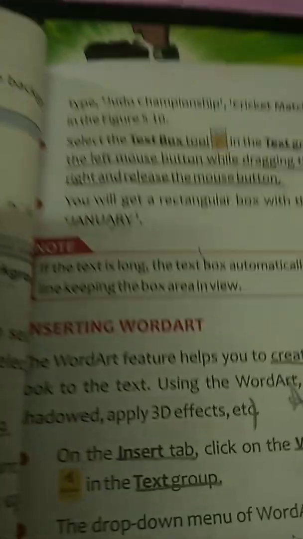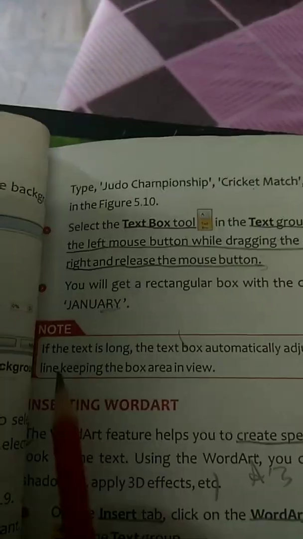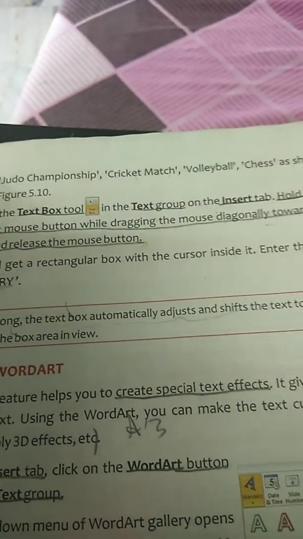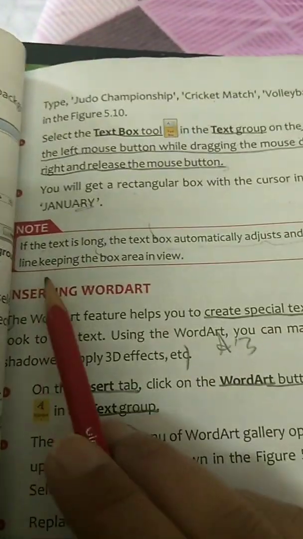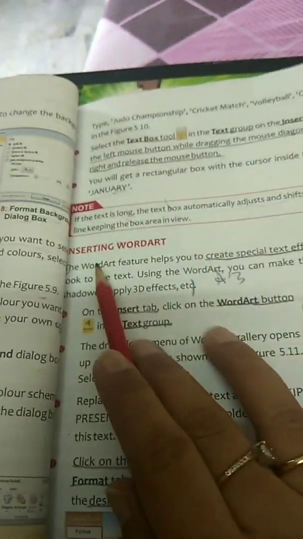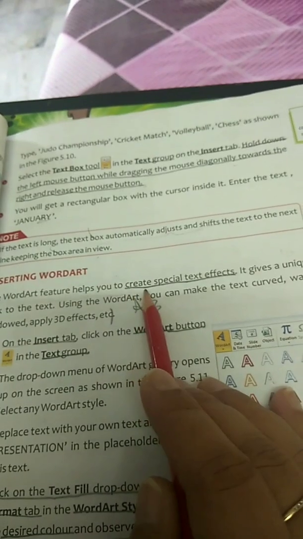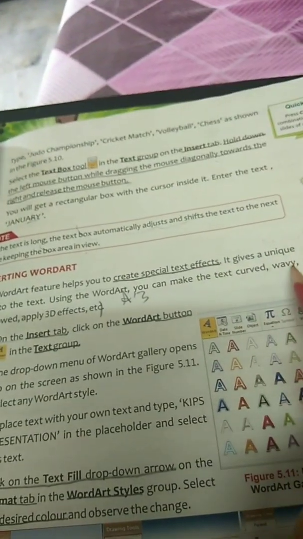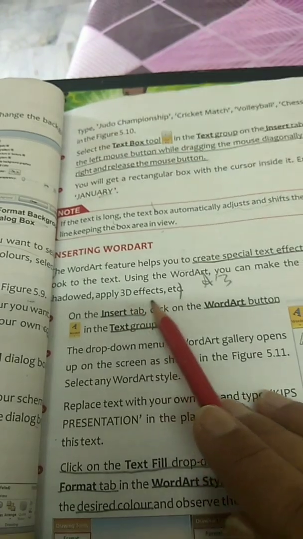Our next topic is note. If the text is long, the text box automatically adjusts the text to the next line, keeping the box area in view. This I have shown you: as we type more, the text box will get larger in size automatically. Next is inserting word art. The word art feature helps you to create special text effects. It gives a unique, different look to the text. Using the word art, you can make the text curved, wavy, shadowed, apply 3D effects, etc.